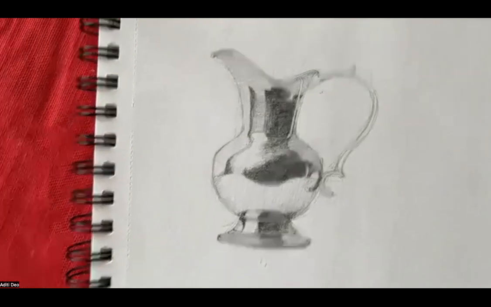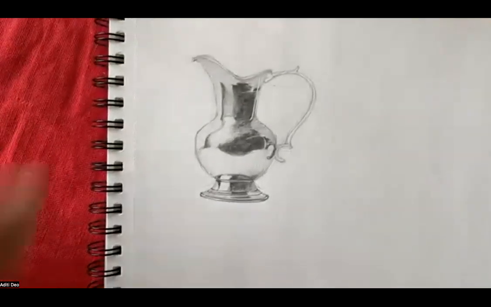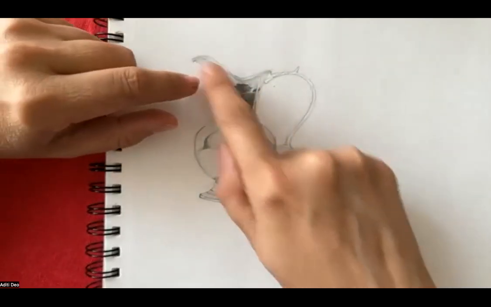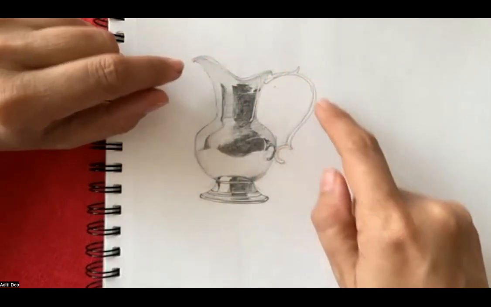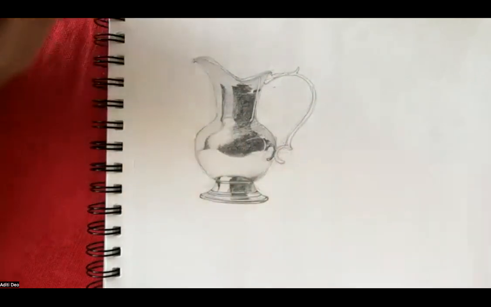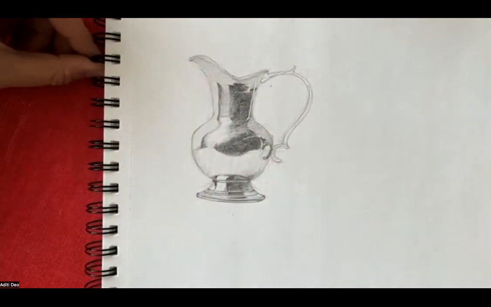Okay, are there any questions? There's still the lip of the mouth and the handle to shade.